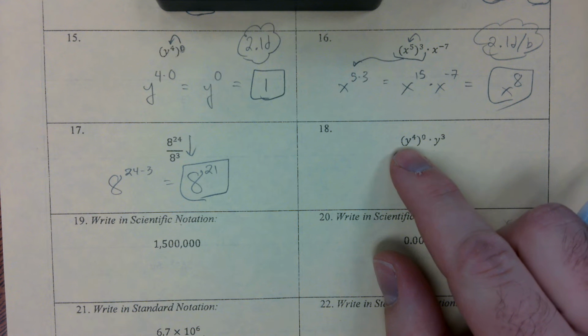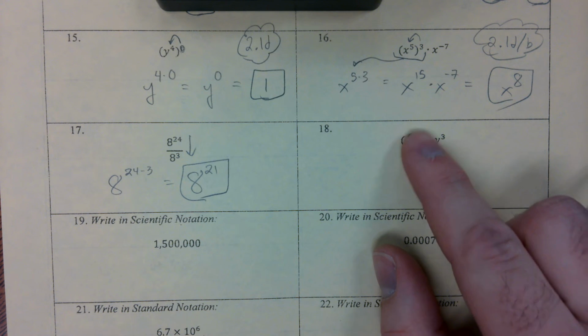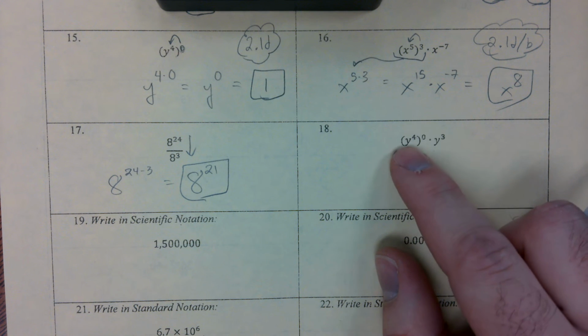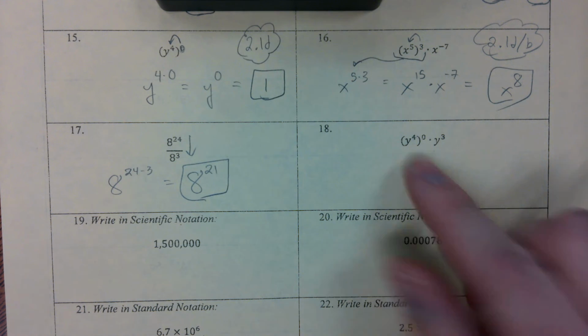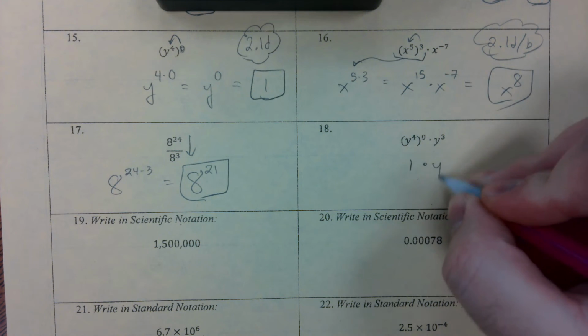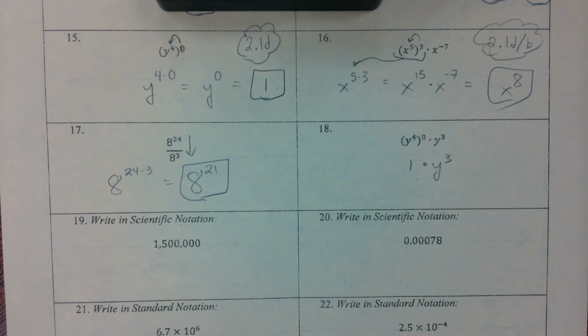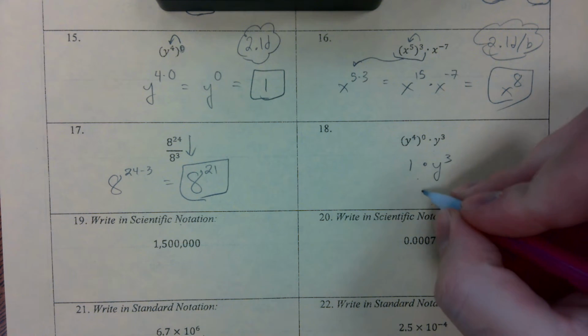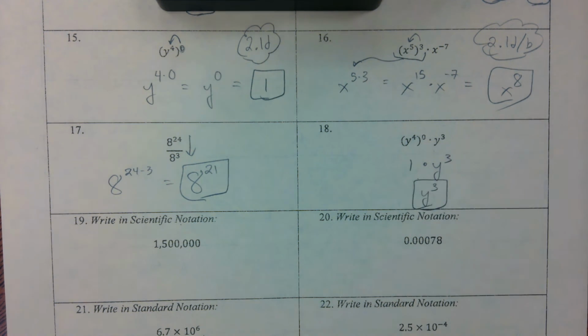Number 18, y to the 4th raised to the 0. Hello, we see a 0 exponent. What's this first part of the problem equal to? 1, right? So now we just have 1 times y to the 3rd. Well, that just equals y to the 3rd.